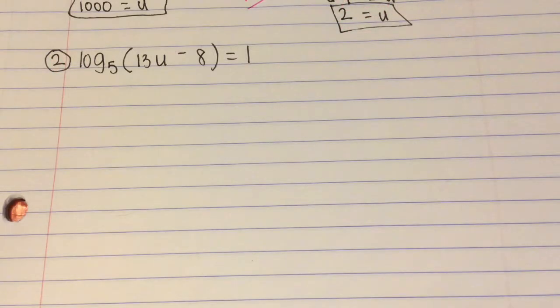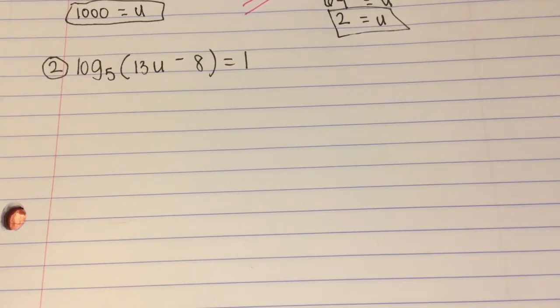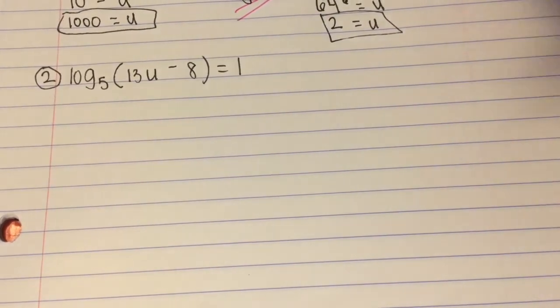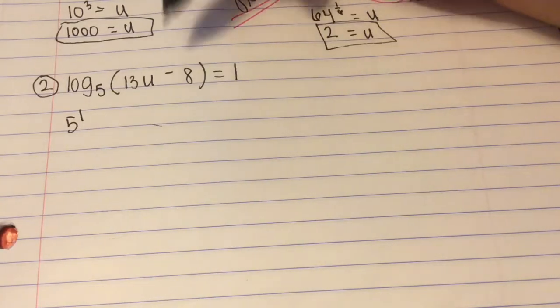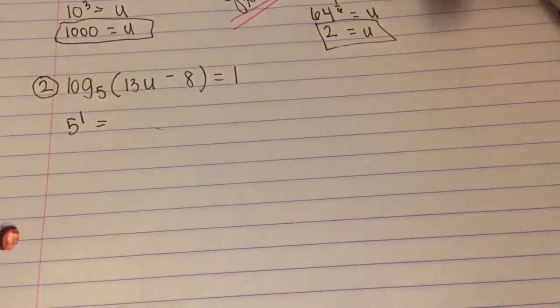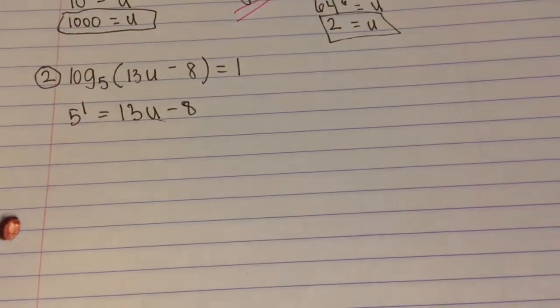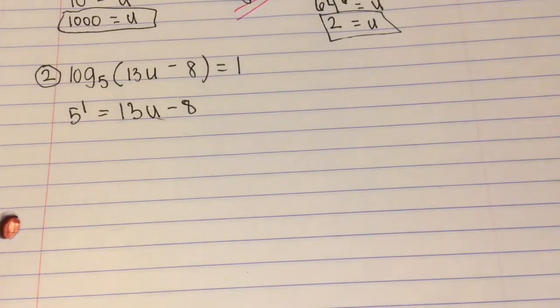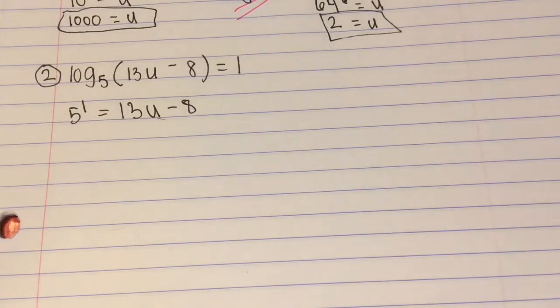All right, so here's our second example. We're going to do the exact same thing. We're going to convert from log form to exponential form. So I'm going to go in one big circle. 5 to the first power equals 13u minus 8. And then we just have a regular two-step Algebra 1 style equation.